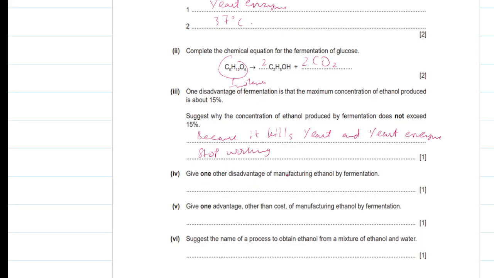Give one other disadvantage of manufacturing ethanol by fermentation. The disadvantage is that it takes several weeks, right? It means it is a slow reaction. And what advantage, other than cost, does manufacturing ethanol by fermentation have? Another advantage is that it occurs at room temperature, so no extra heat is provided.